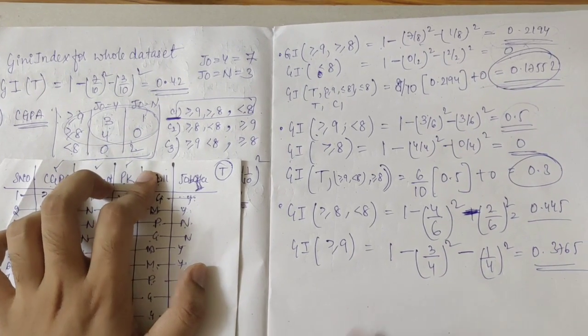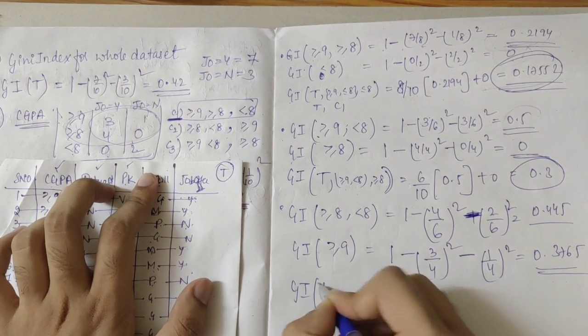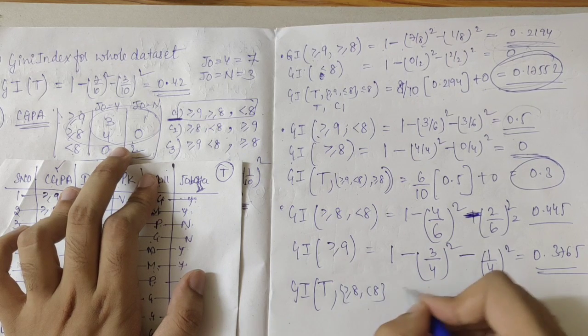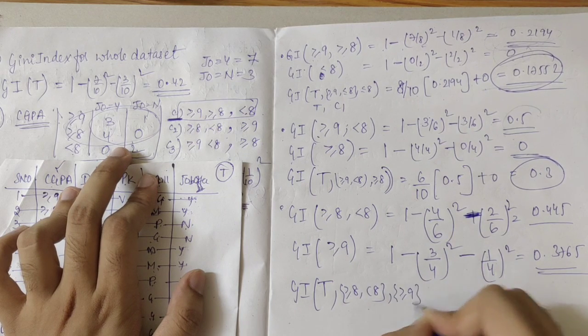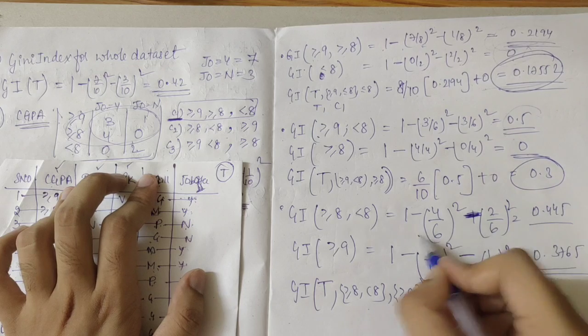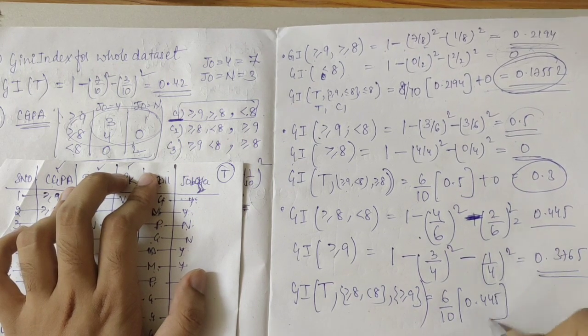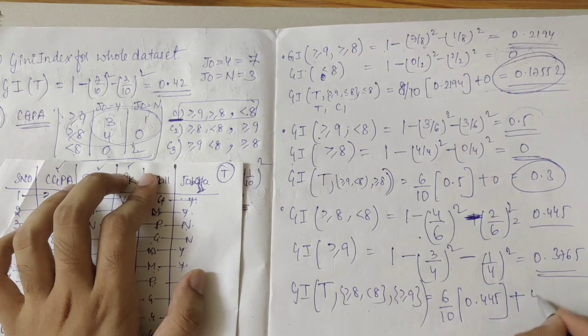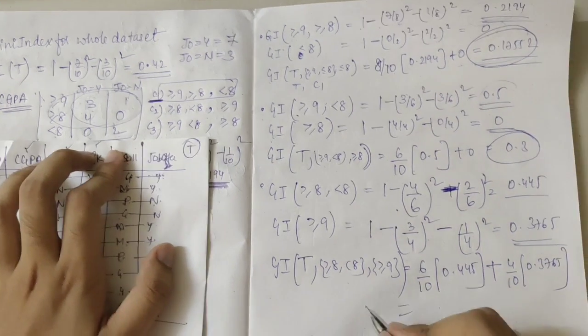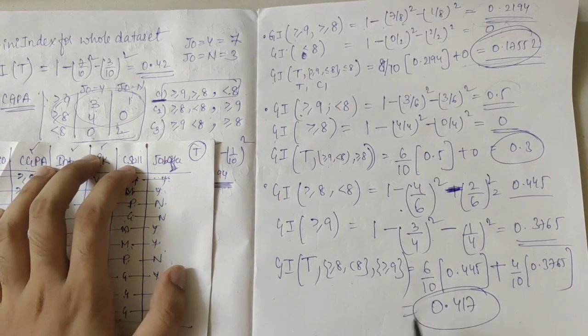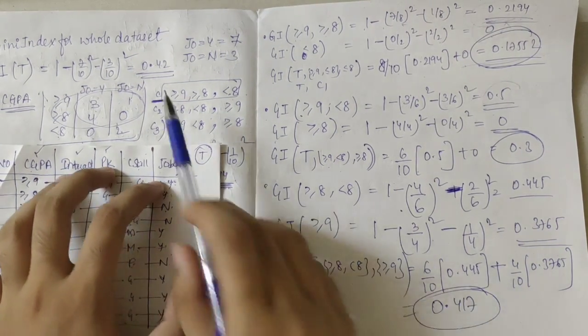So after solving this, I'll write Gini index of T, the C2 value, that is greater than or equal to 8 and less than 8, considering this as 1, and greater than or equal to 9 as the second one. So writing for this, totally 6 instances were there, right? 6 by 10 into 0.445 plus here 4 instances were there, 4 by 10 into 0.3765. So if I solve this, I would get 0.417. So I have obtained the Gini index for category 1, 2 and 3.